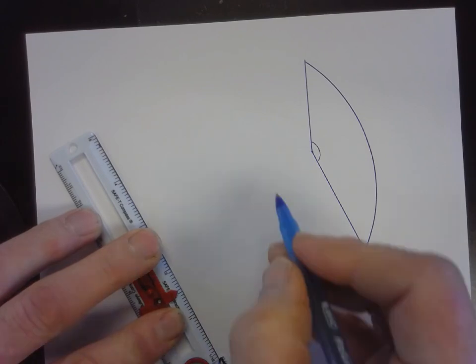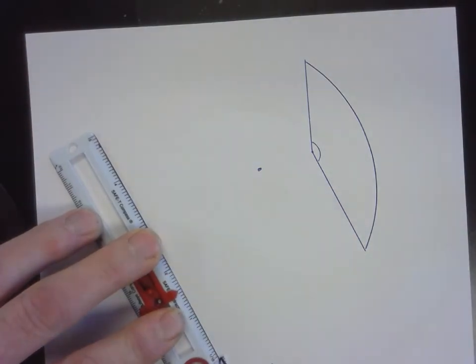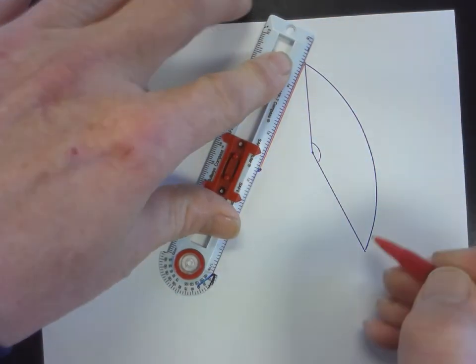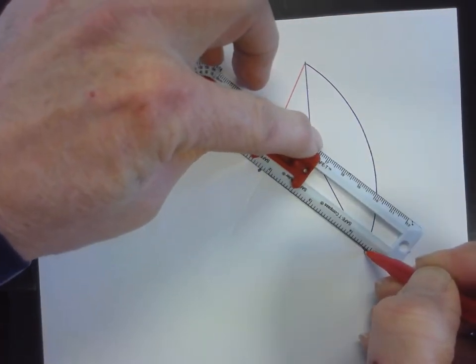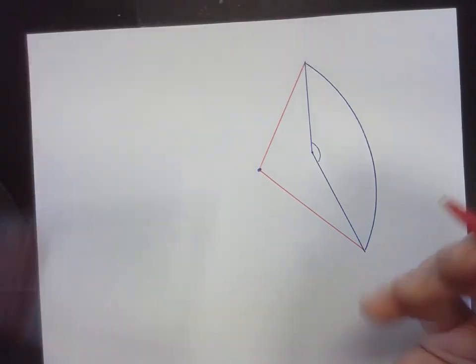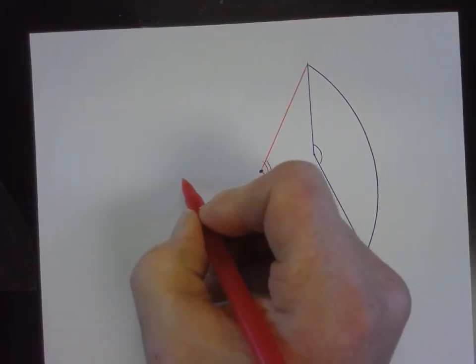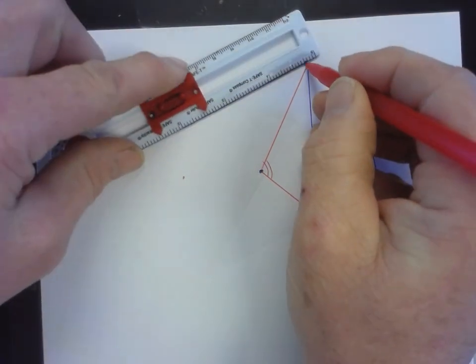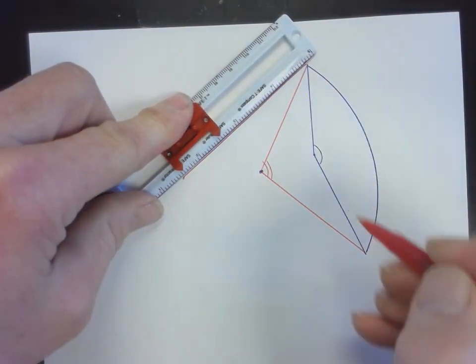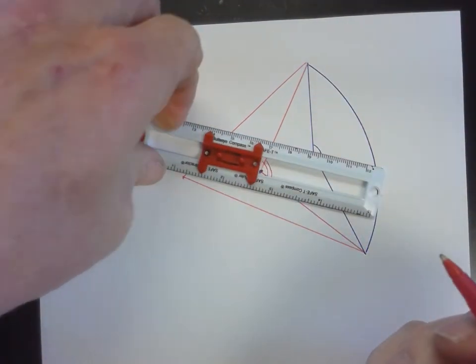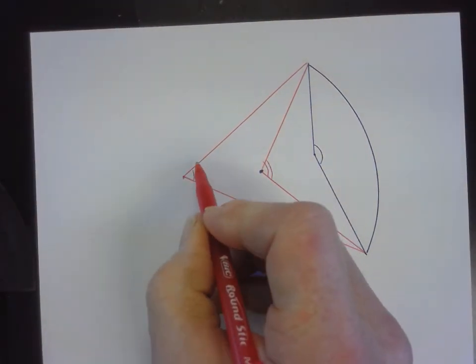If I get a little further away, what happens to this angle right here? Yeah, it gets smaller. And if I get further away, it gets smaller again, doesn't it?